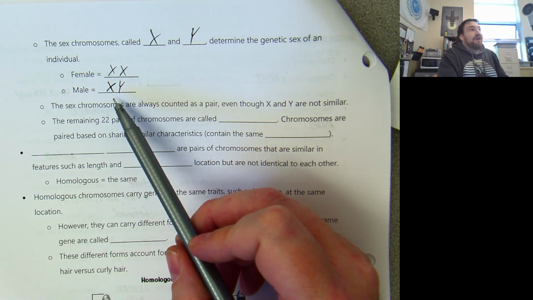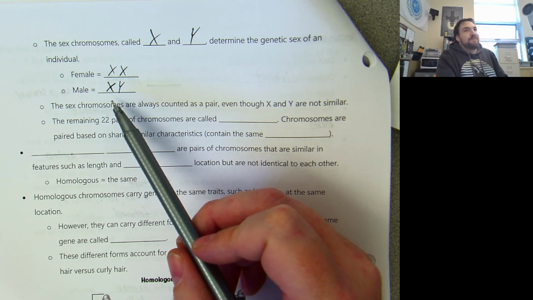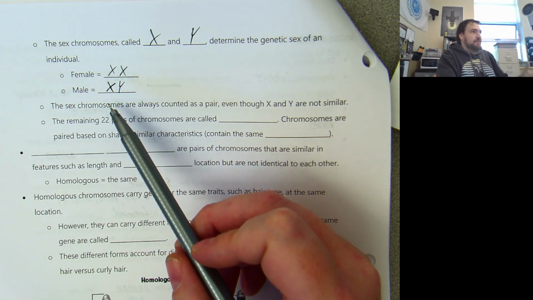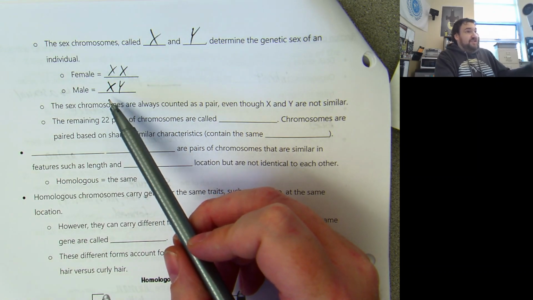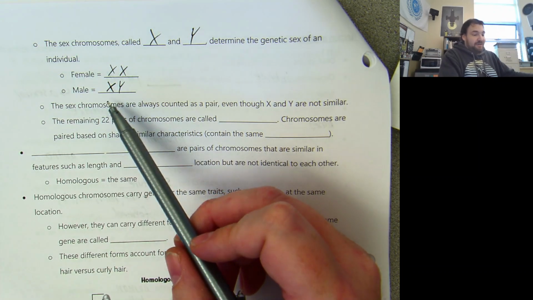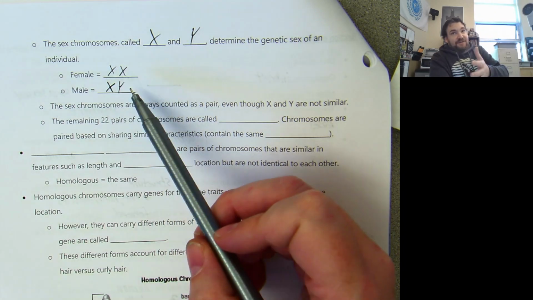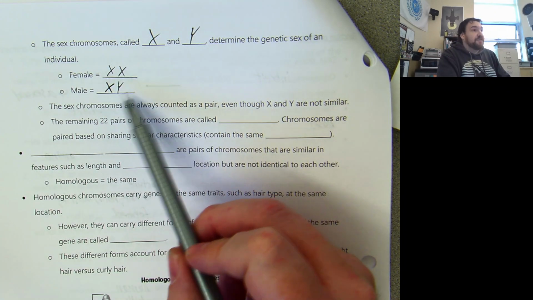And so there are ways to manipulate conception to encourage a male to be born versus a female to be born, and which sperm survived the journey.